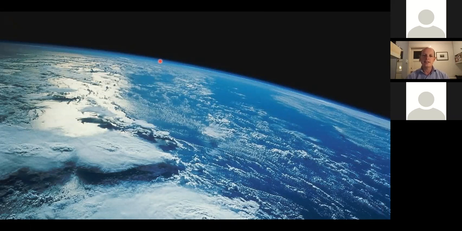And that is the atmosphere that protects us from the harmful UV radiation. It's the atmosphere that provides us the livable climate, and it's the atmosphere that gives us the air to breathe. So that's really interesting to see that it's actually such a small layer around the Earth.